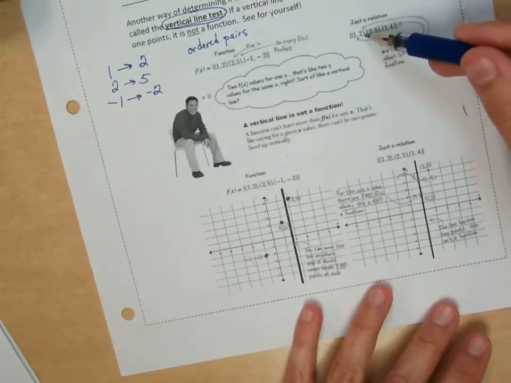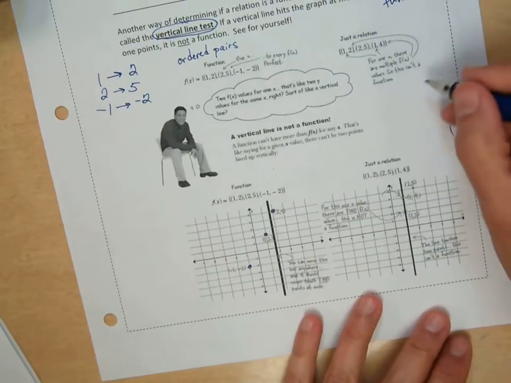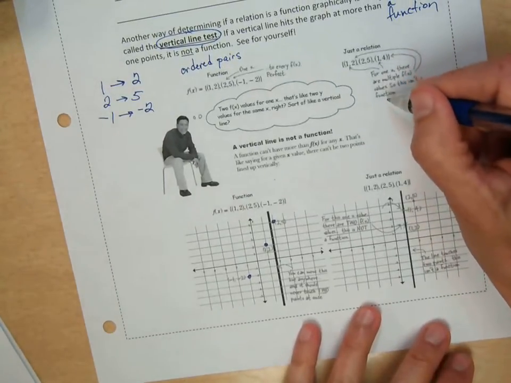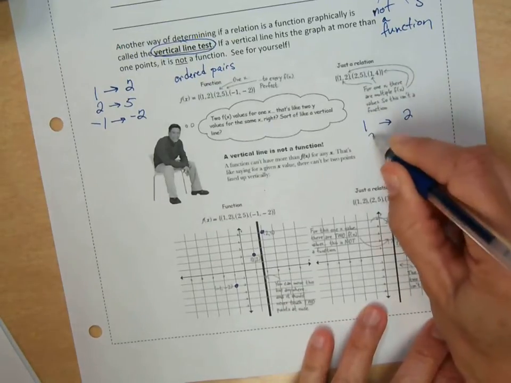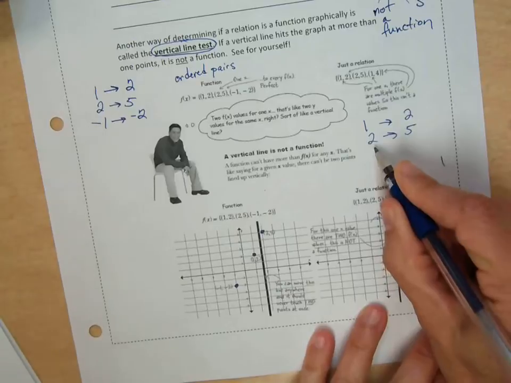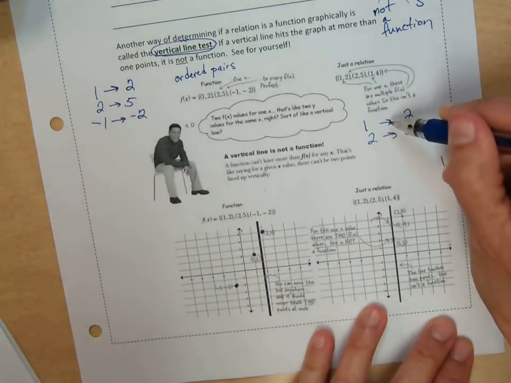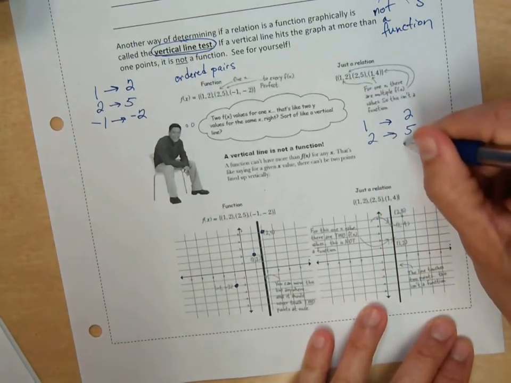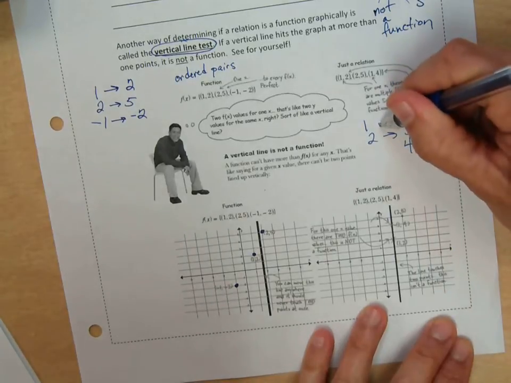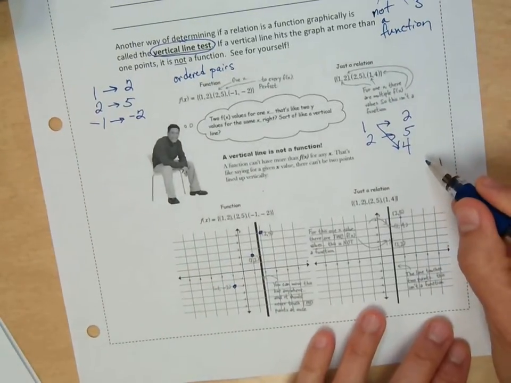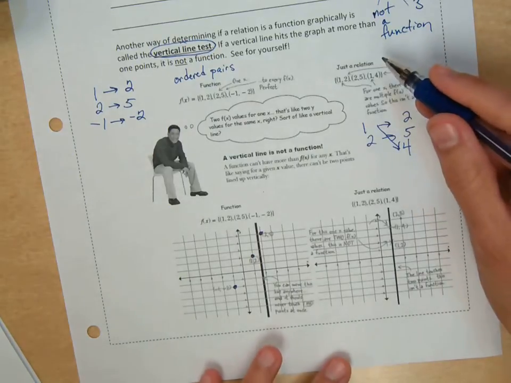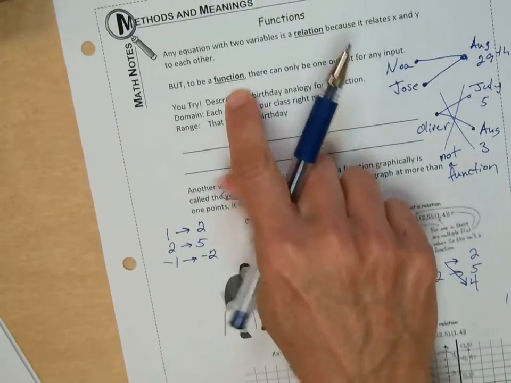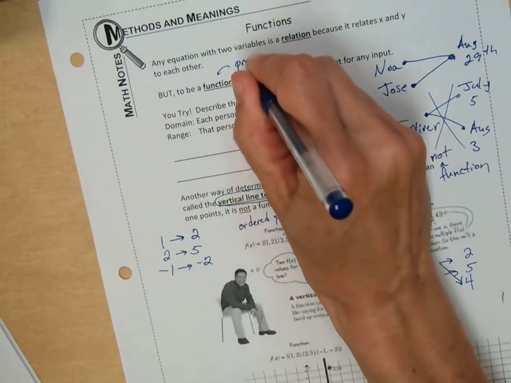Now let's look at this one. Here we have a 1 that goes to a 2. We have a 2 that goes to a 5. And the 1 also goes to a 4. So if the 1 goes to two different places, right? That's not predictable. That's another way of saying it's not a function. It has to be predictable in order to be a function. In fact, would you write up here, function needs to be predictable.